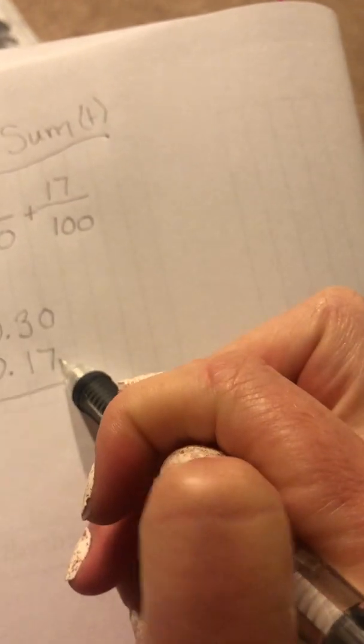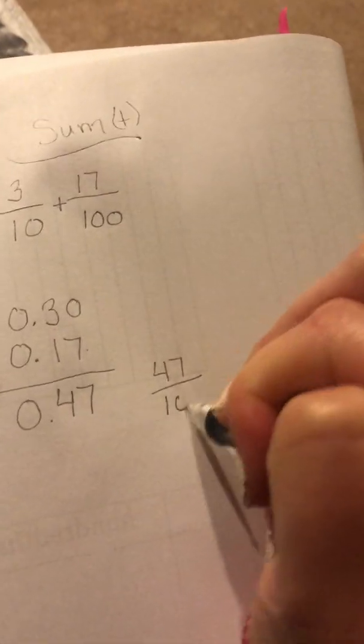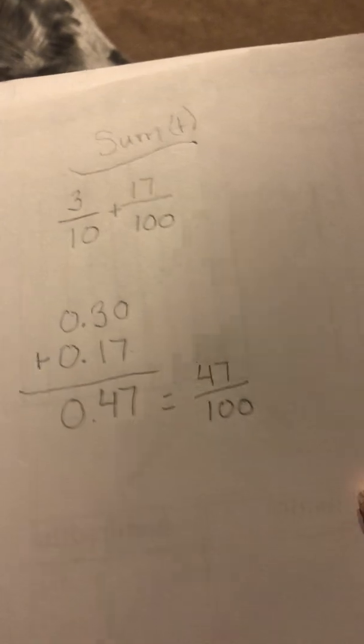All right, so let's do an example of like 3/10 plus 17 hundredths. So we could do it in decimal form, 3/10. And you guys know how I like to add this way. I almost set it up the wrong way. 17 hundredths, 3/10. 7 plus 0, 7. 3 plus 1, 4. And so you got 47 hundredths. What does that really look like in fraction form? 47 hundredths. So this is our target today.